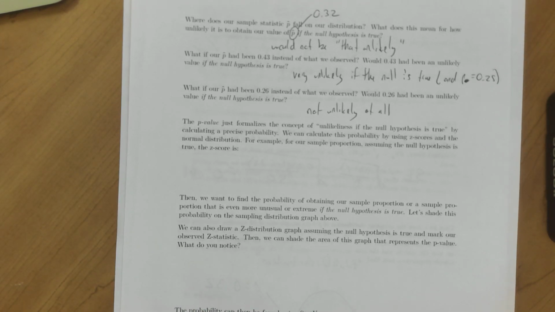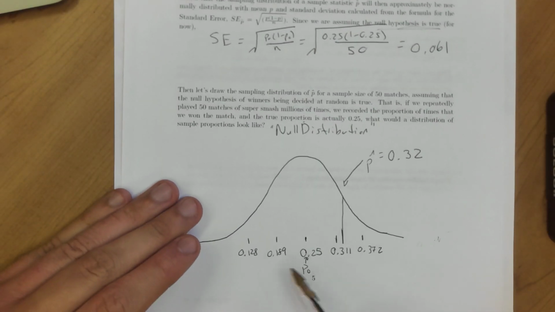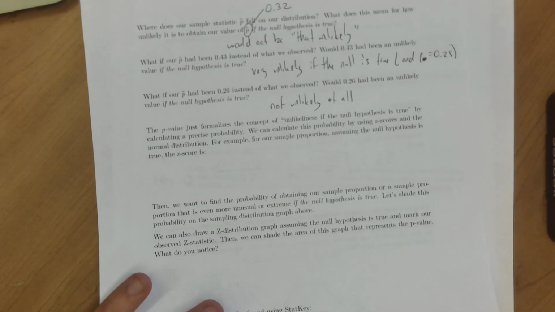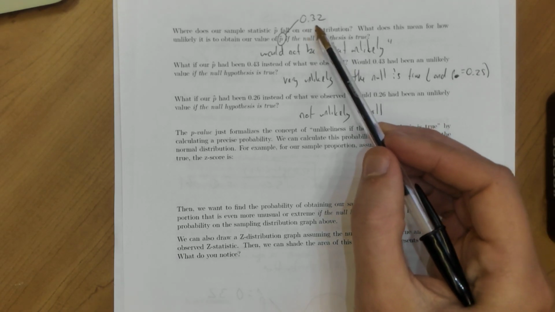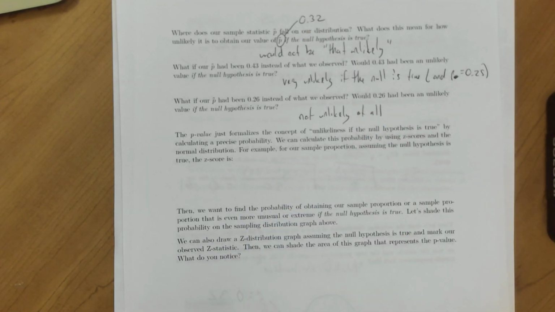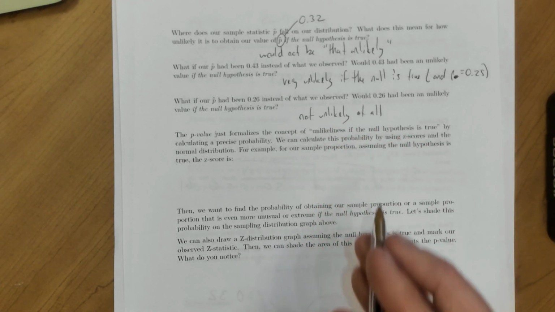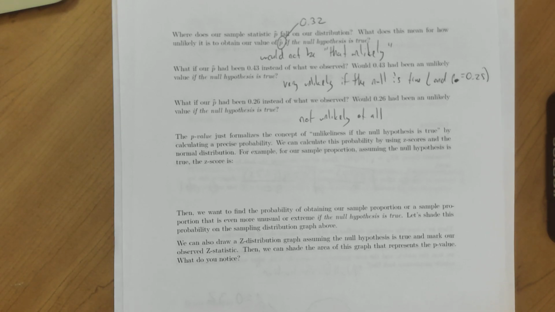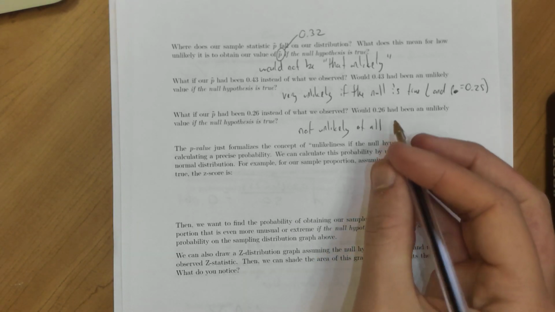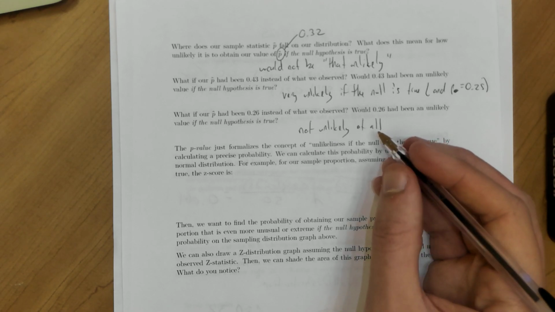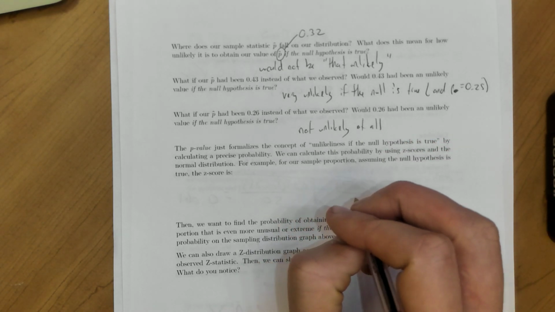All right, so what we've done is we've drawn out the sampling distribution, assuming that the null hypothesis is true, and then we've plotted our sample proportion to see how unlikely it would be if the null is true. What we're going to do now is go back and calculate the p-value that we defined a couple of videos ago.